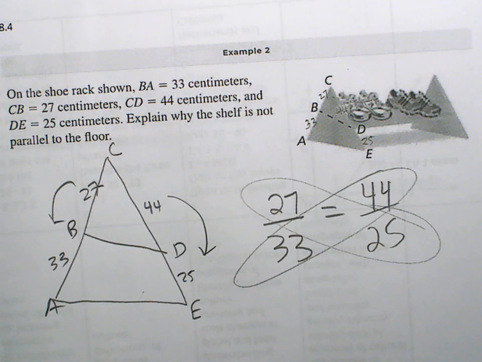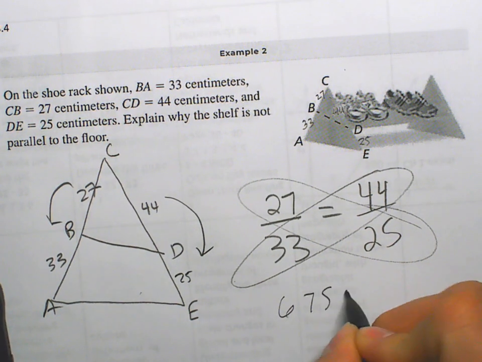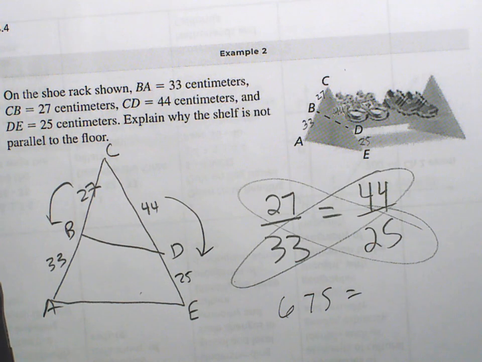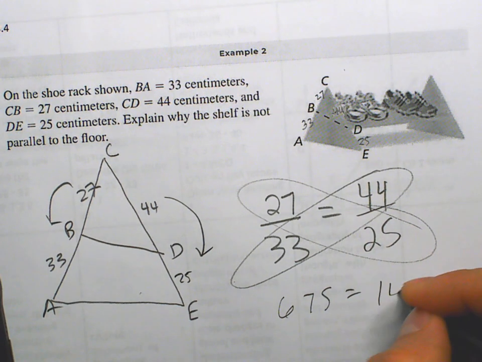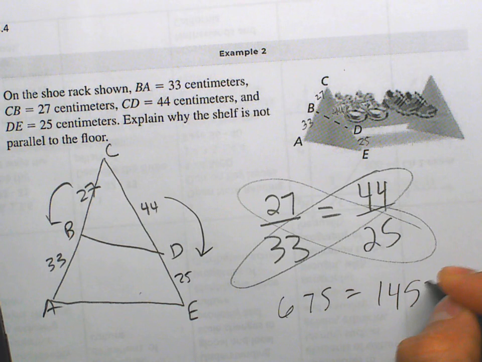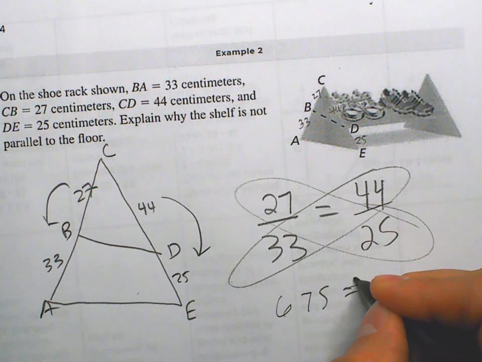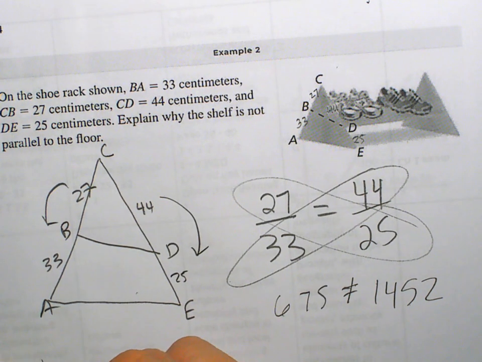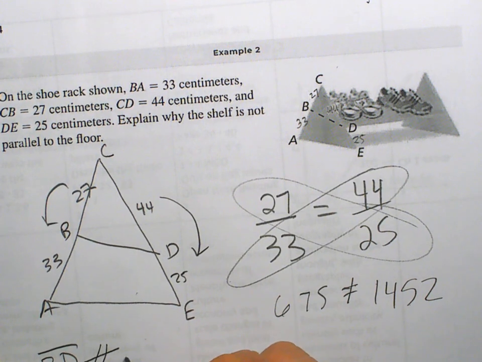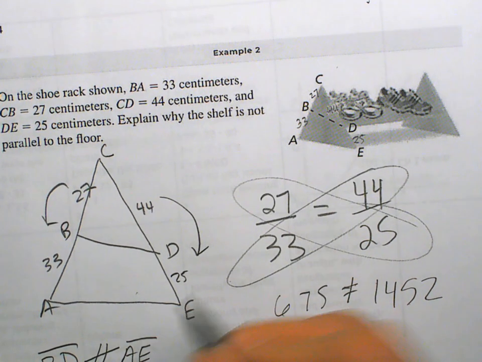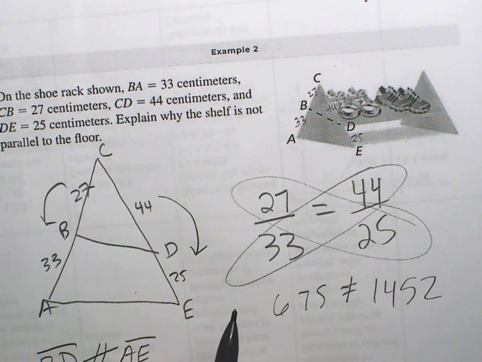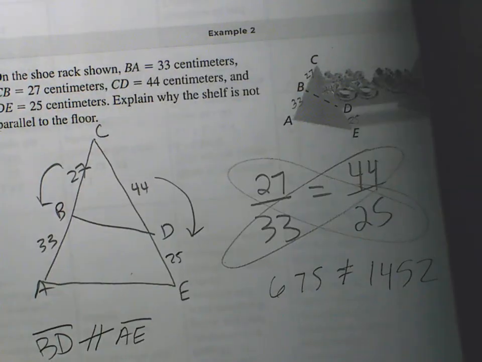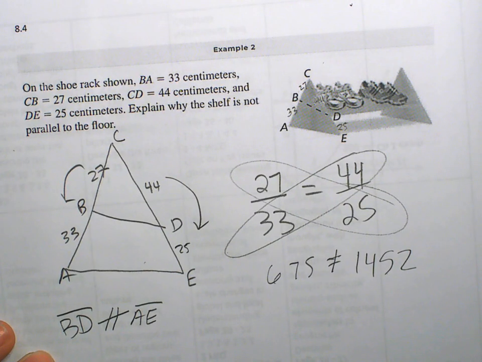So 27 times 25, that's going to give me 675. 44 times 33, that's going to give me 1,452. So as you can see, these are not equal, which means that BD is not parallel to AE. Had these been equal, then yes, this would be parallel to this. And that's example number 2.